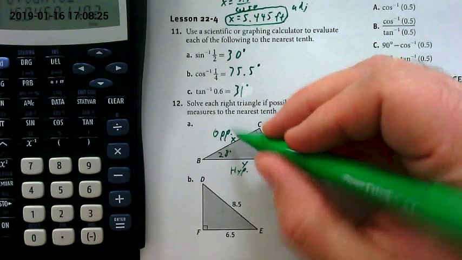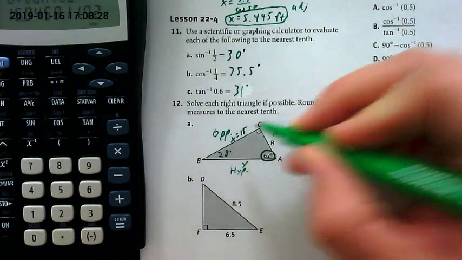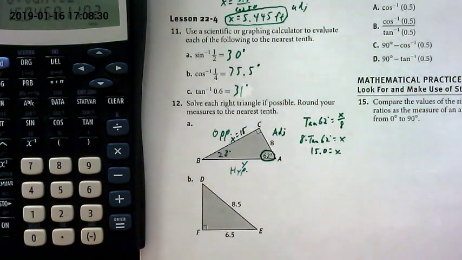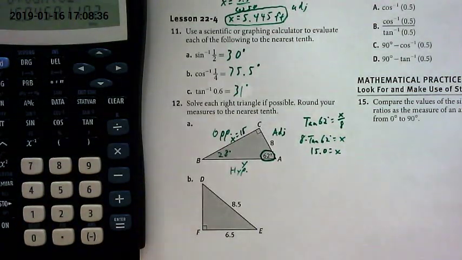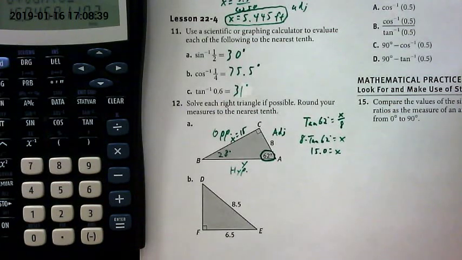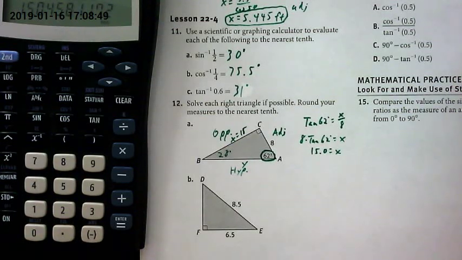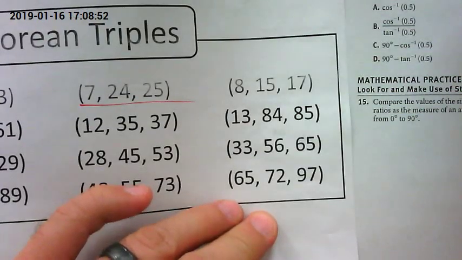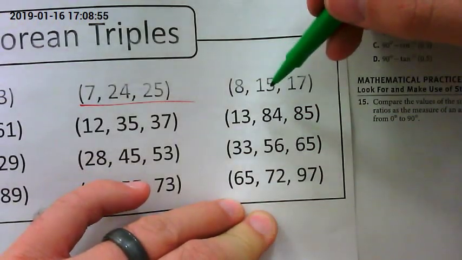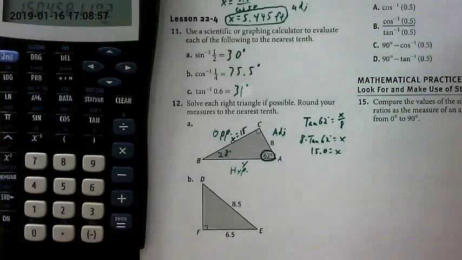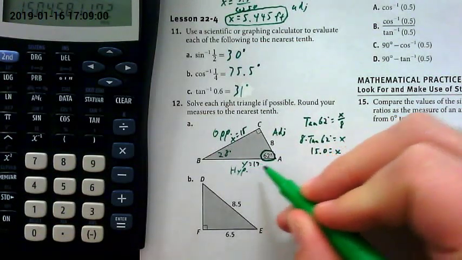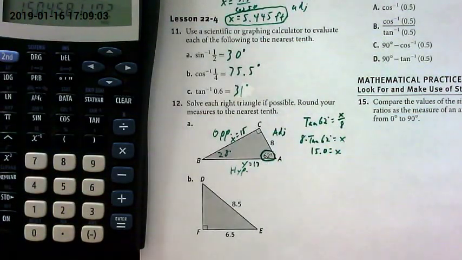Now, that's for this side. For the other side, again, you have options. We could decide to do our Pythagorean theorem again, because we have two sides, and really, this one would be easier to do as a Pythagorean theorem because it is a Pythagorean triple. So if we just found that that one was 15, the other one would have to be 17. So we don't even have to do the rest of that work.